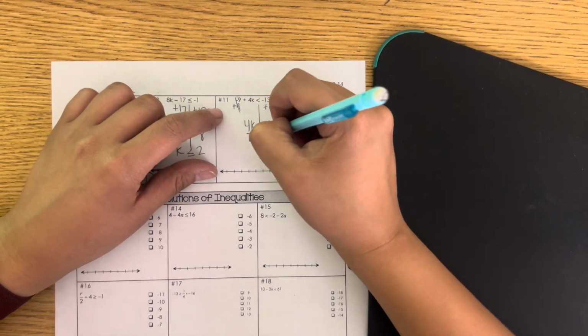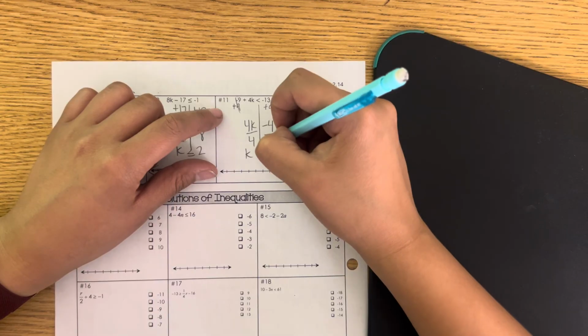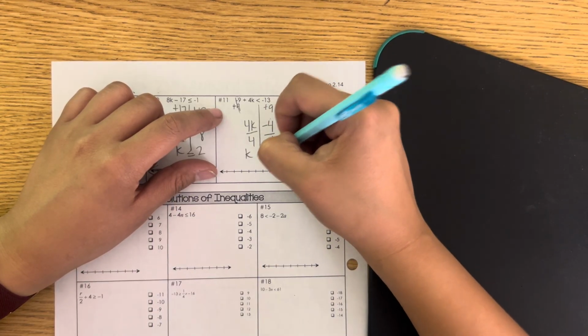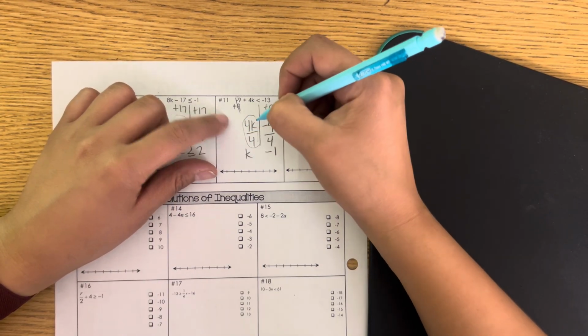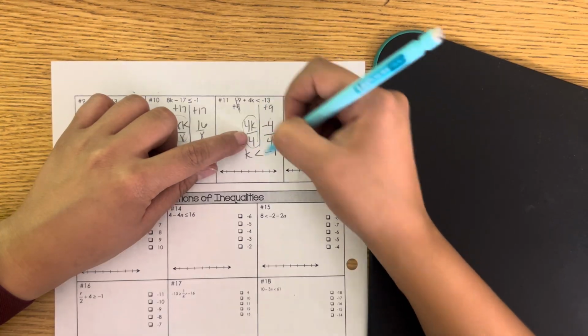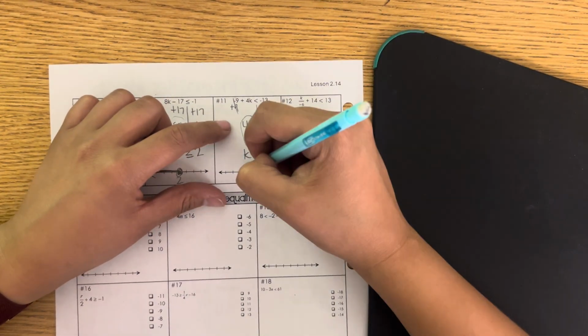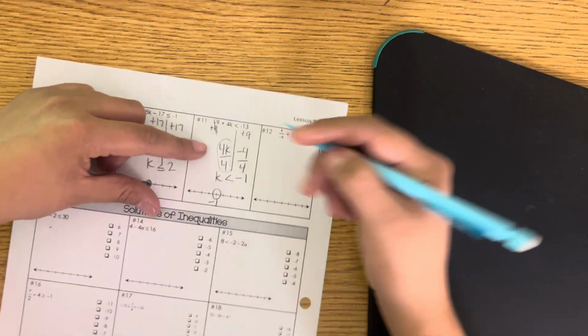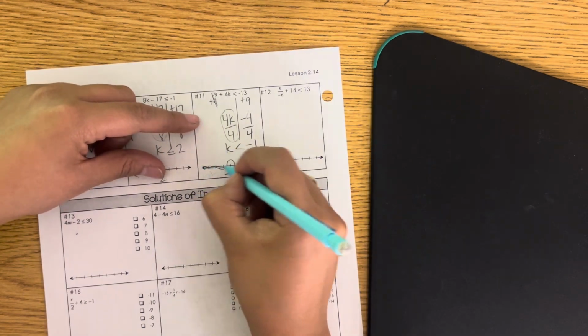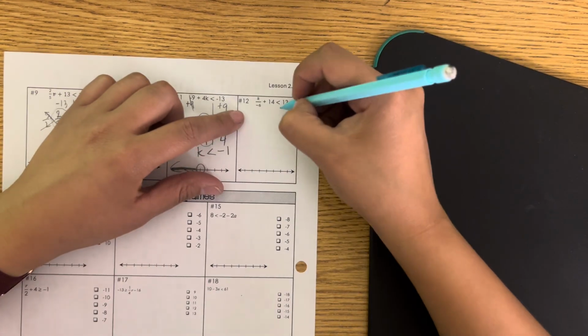I'm going to divide by 4. A negative divided by positive is a negative. 4 divided by 4 is 1. Since the number next to the variable is positive, I do not flip it, so it stays the same. It is an open circle on negative 1, and since it's pointed that direction to the left, I'm going to shade to the left. Last one up here.